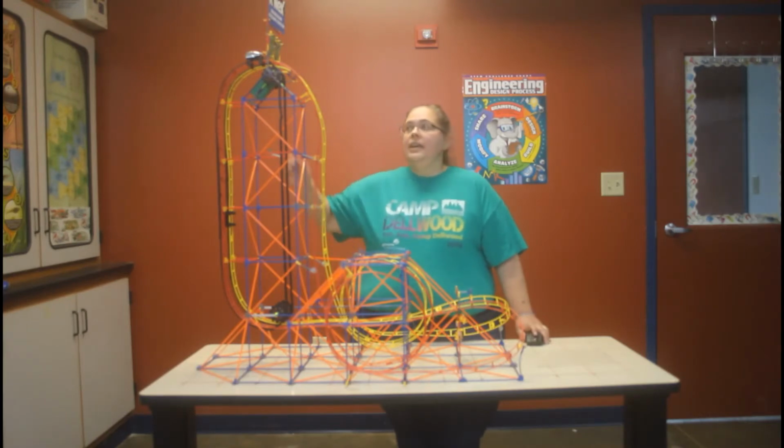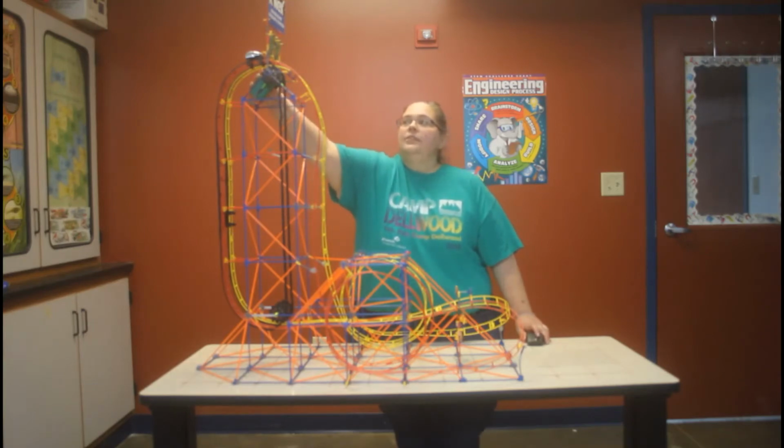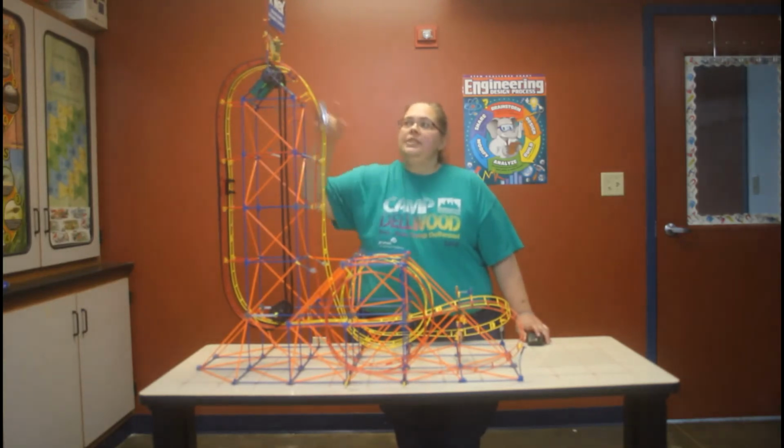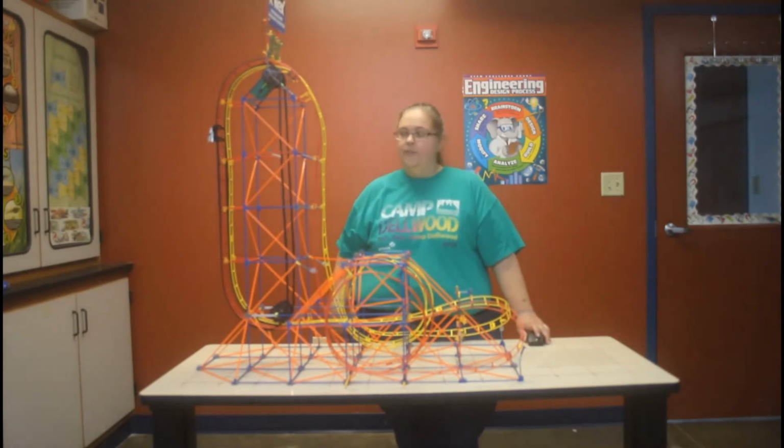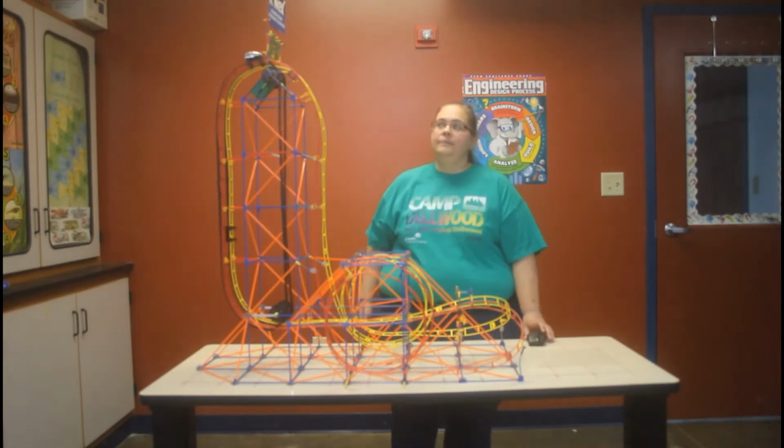So let's take a look at our energy transfer. You can see our cars are at the top of the hill, and then when they go over the top of the hill, the energy is converted from potential to kinetic.